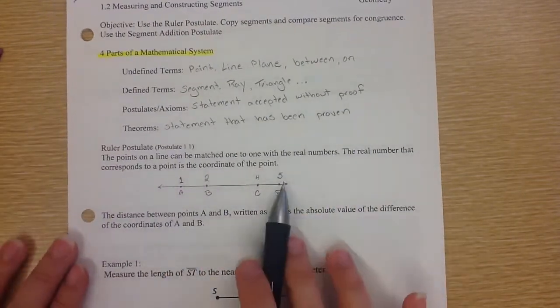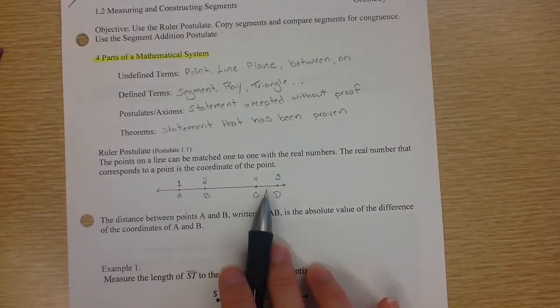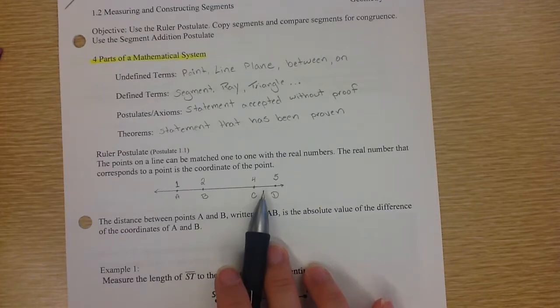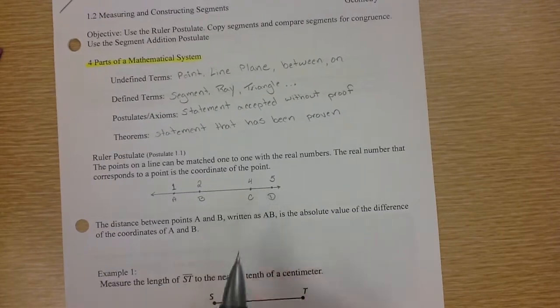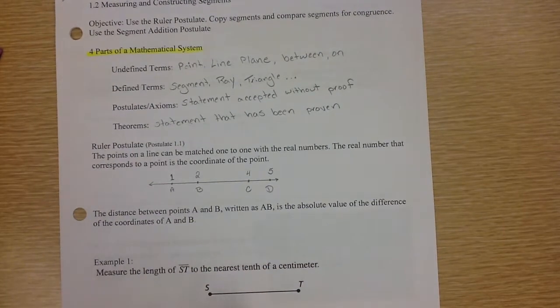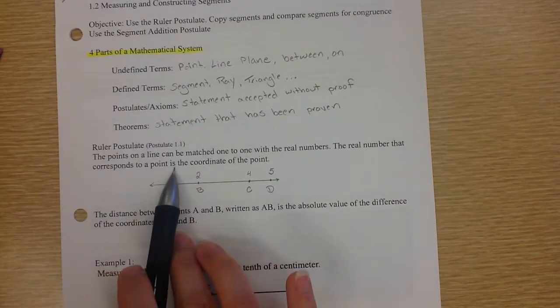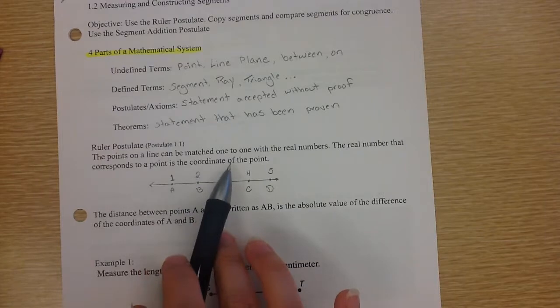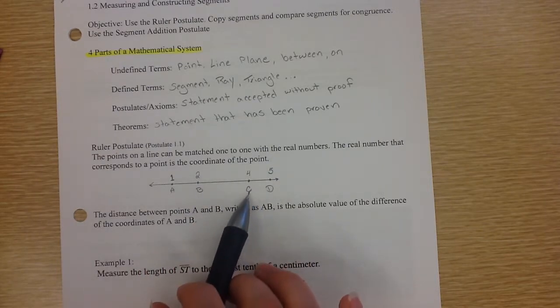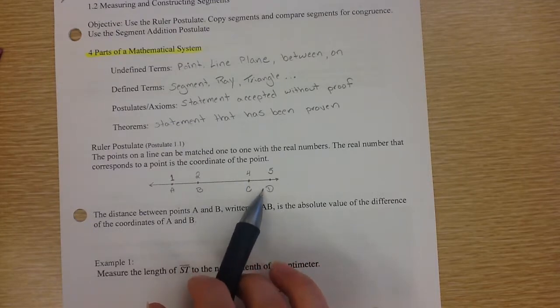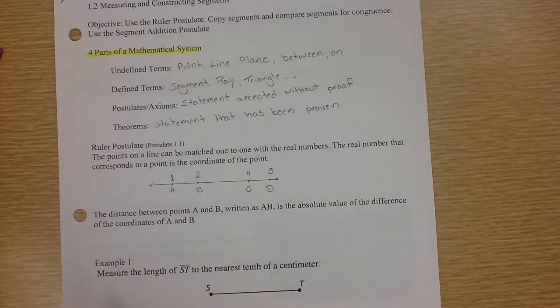I can put a number line on any line and assign number values to its points. That's all the ruler postulate tells me. So the real number that corresponds to the point is the coordinate of the point. Here, point C has a coordinate of 4. Point D has a coordinate of 5, and so forth.